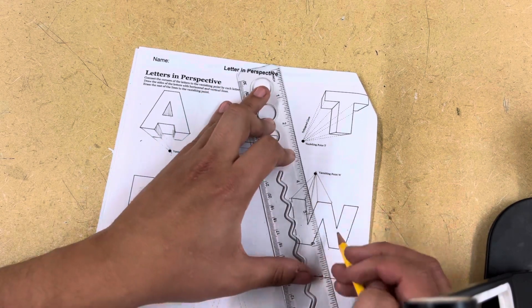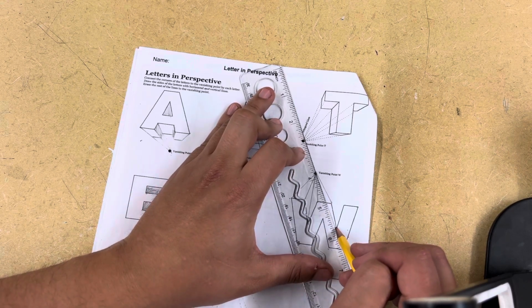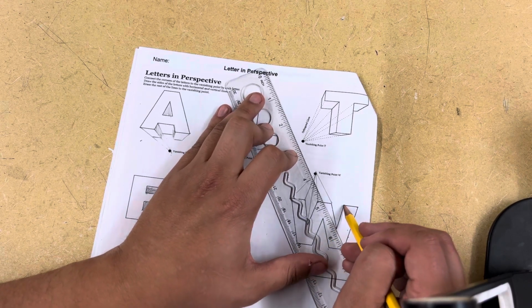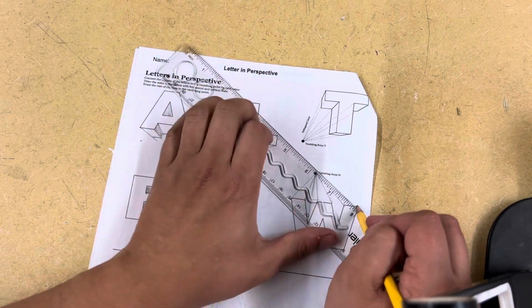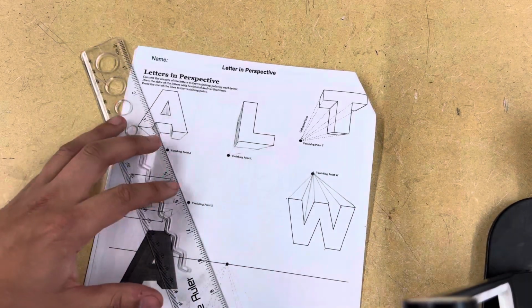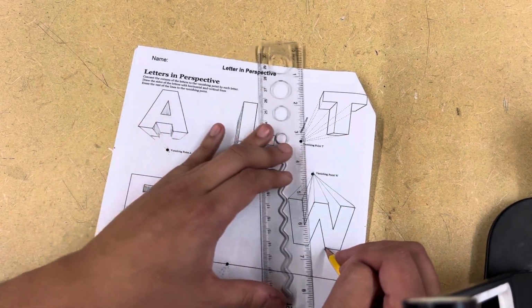Move my ruler a little bit. This point, I don't have to do it to the vanishing point because it'll go through the letter. So I'll go over here to this one, to the vanishing point. This one to the vanishing point, like so.